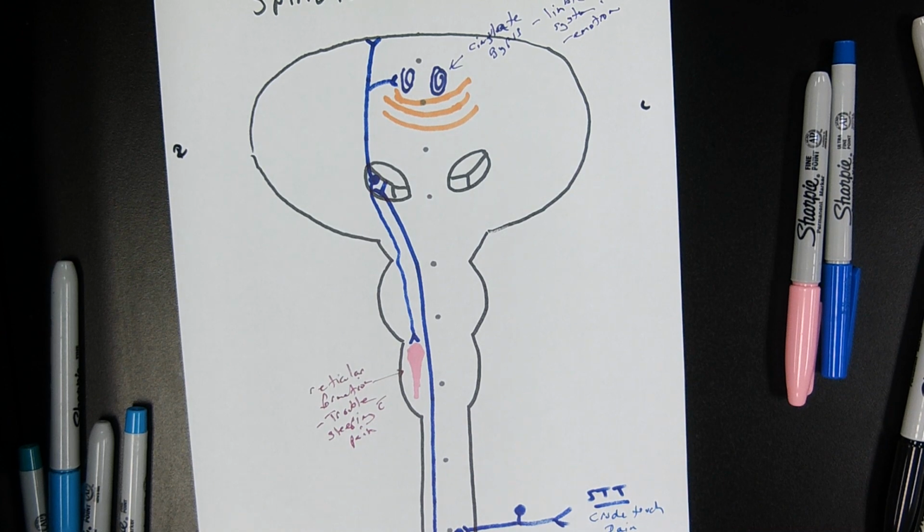Questions about the whole thing? Going over it again. I think this is the easier of the two. It decussates in the spinal cord and then just travels all the way up. So more again, primitive of the two.